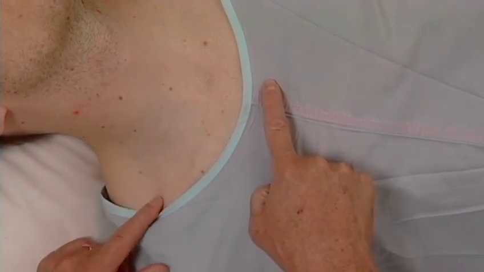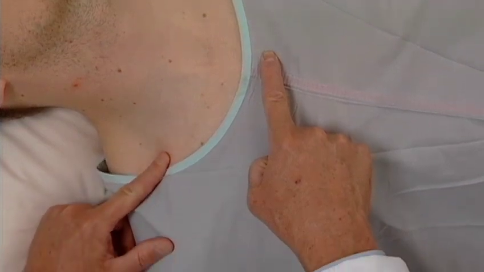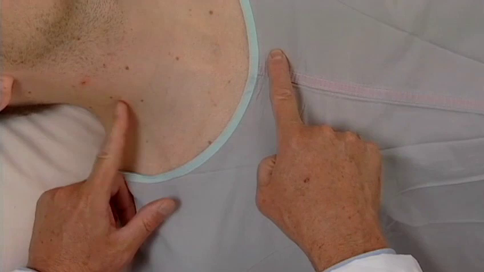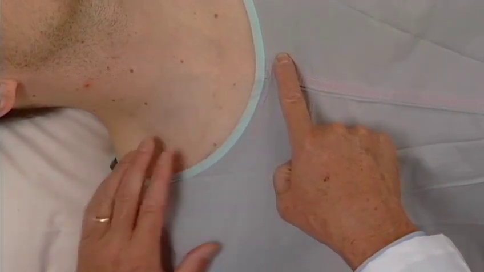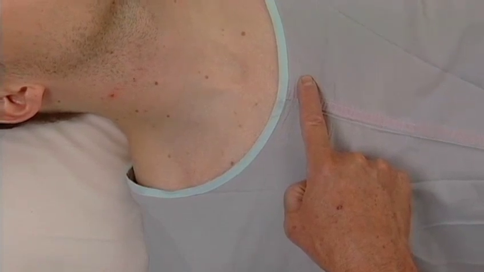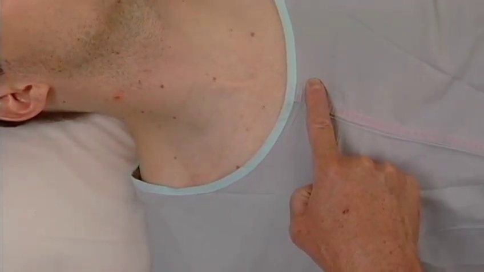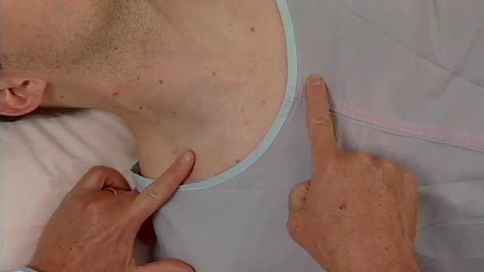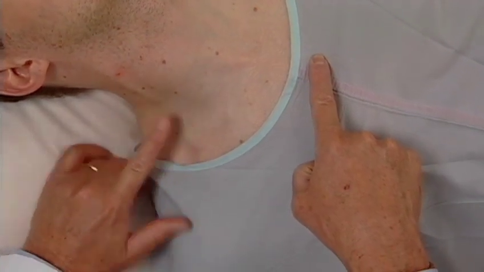And we can see right now that his external jugular vein is collapsed, indicating that the central venous pressure is well below that. We'll have him do another Valsalva to distend that vein. Should see it come up right here, okay? And it's nice and rubbery.